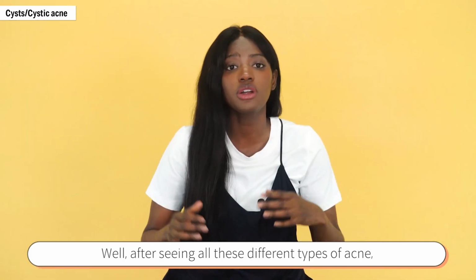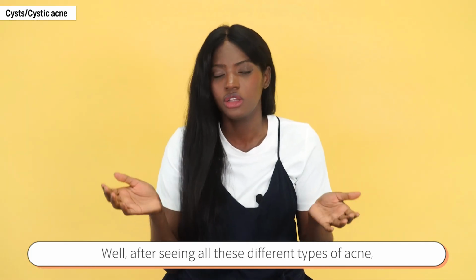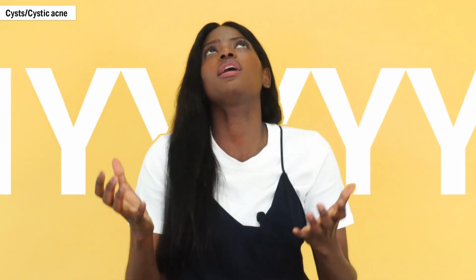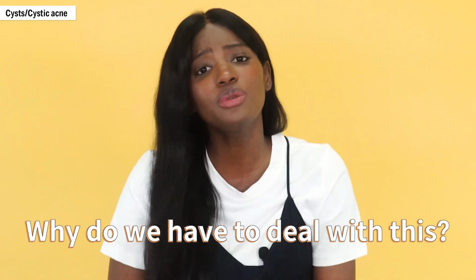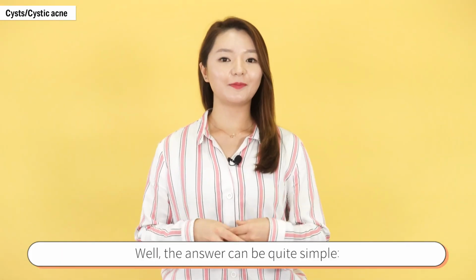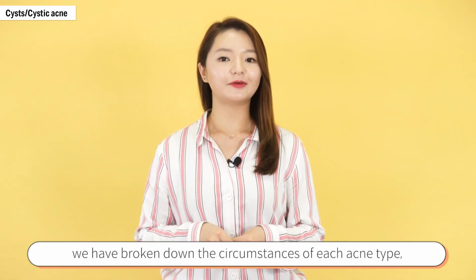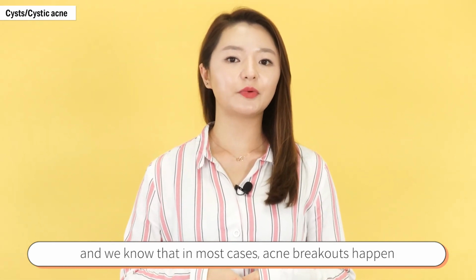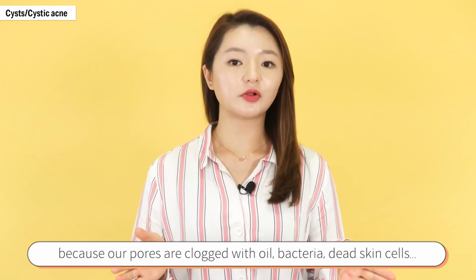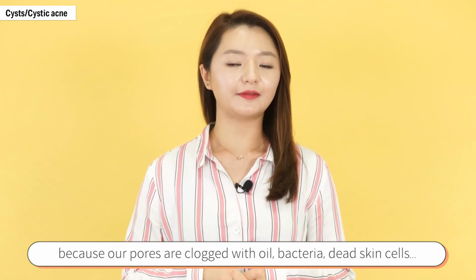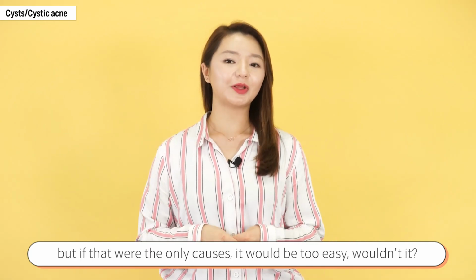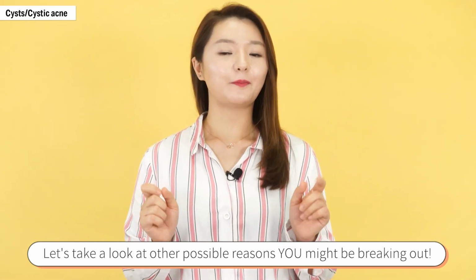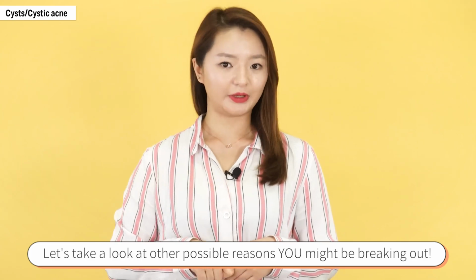Well, after seeing all these different types of acne, the only question that everybody must be wondering is, why? Why do we have to deal with this? Well, the answer can be quite simple. We have broken down the circumstances of each acne type, and we know that in most cases, acne breakouts happen because the pores are clogged with oil, bacteria, and dead skin cells. But if that were the only cause, it would be too easy, wouldn't it? Let's take a look at the possible reasons that you might be breaking out.